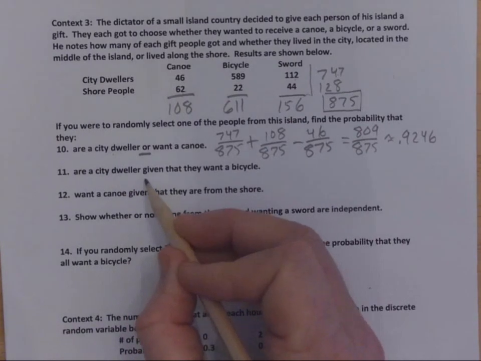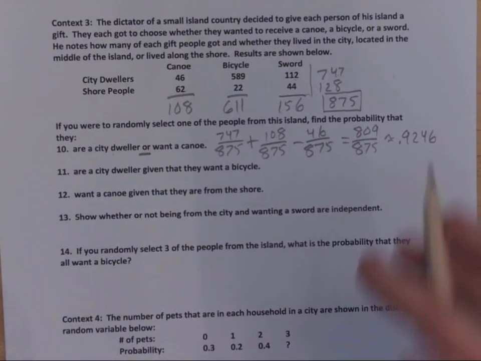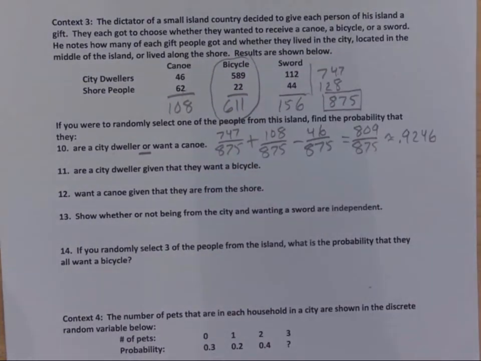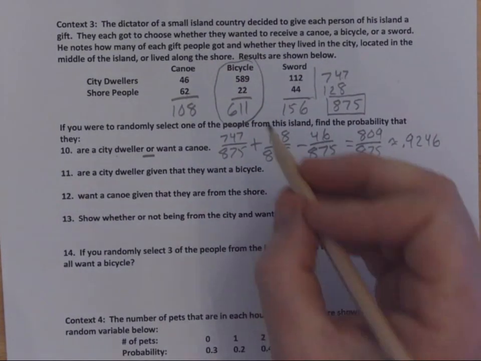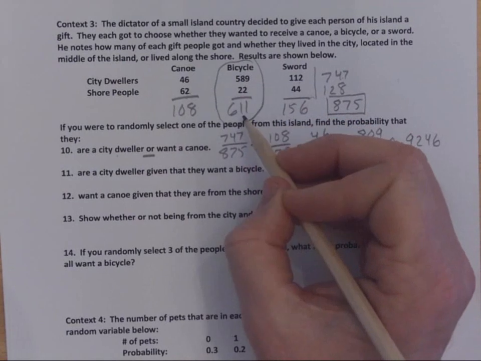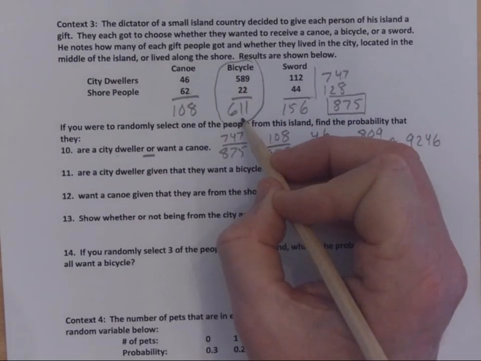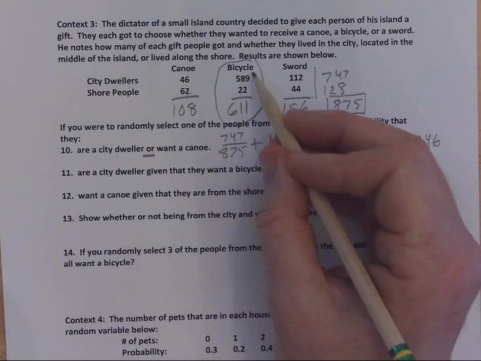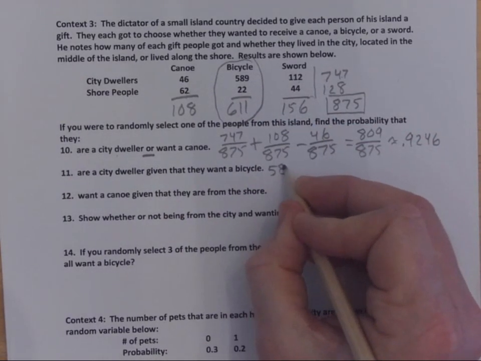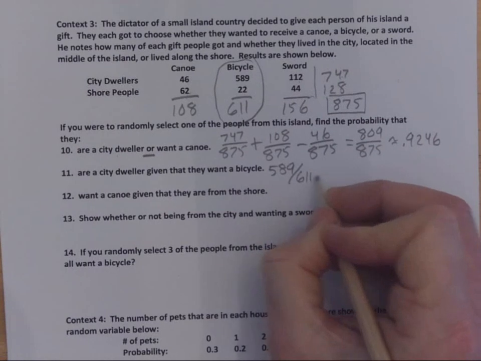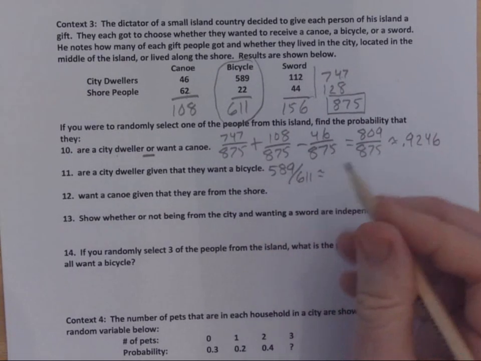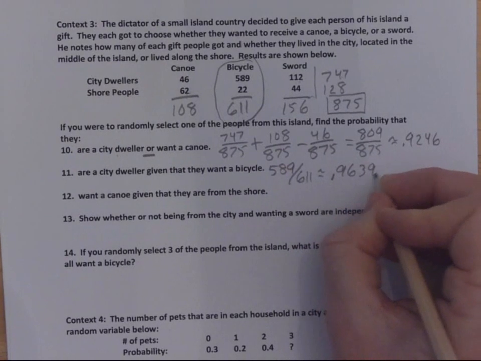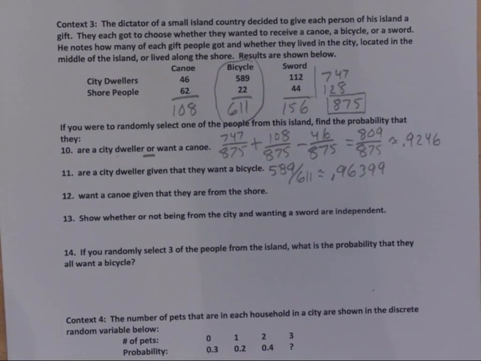Are a city dweller given they want a bicycle? All right, given they want a bicycle. With these conditional problems, you only look at what you're given. That's all there is to it. So all we're given in this problem is the 611 that ordered a bicycle. If you randomly select one of these 611 people, what's the probability they're from the city? Well, that would be 589 out of 611. So the city dwellers tended to like getting a bicycle in this scenario. That's about 0.96399, so that's the answer to 11.